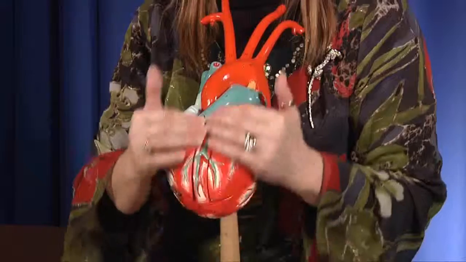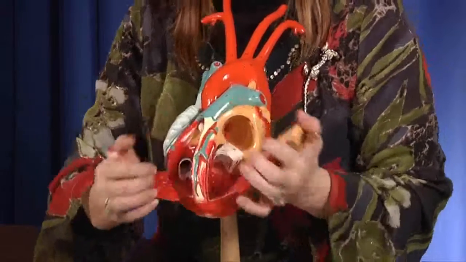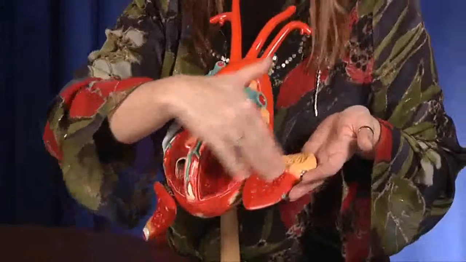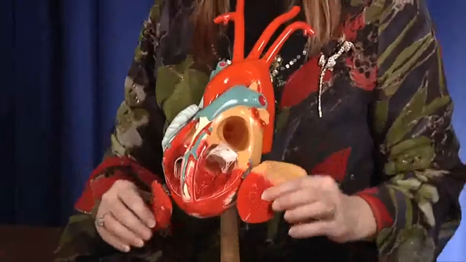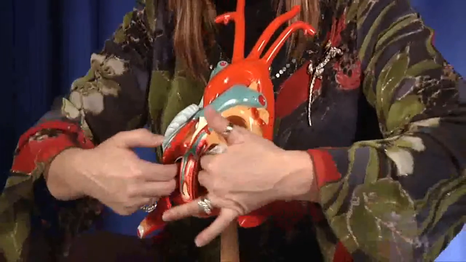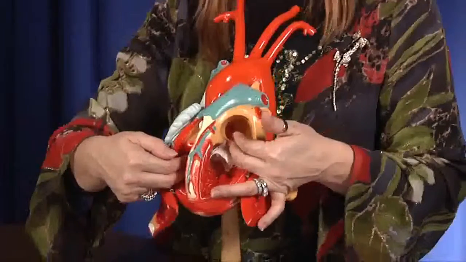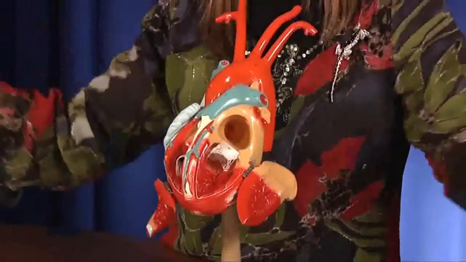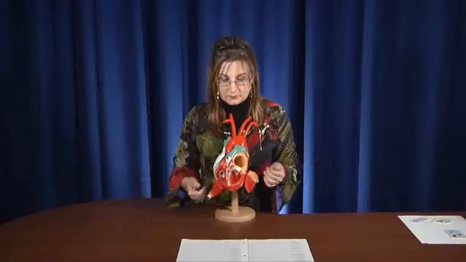The heart wall has three layers as well, one of which we've already talked about, and that is the epicardium or the visceral pericardium, that outer layer. The inner layer of the heart, the inner lining, you should have heard that already, endocardium is the inner lining of the heart. It's made of epithelial tissues, and it is continuous with all of the blood vessels that go throughout your body.